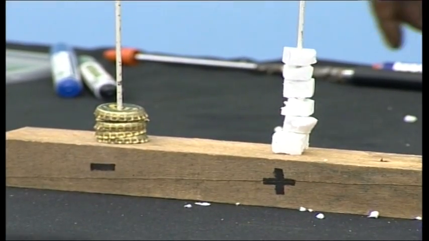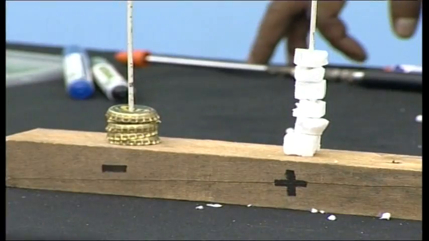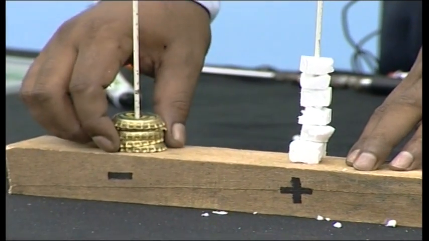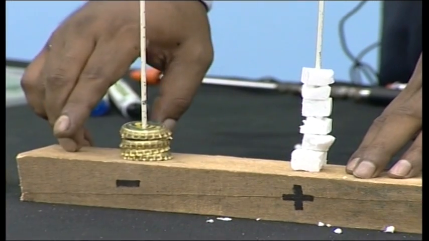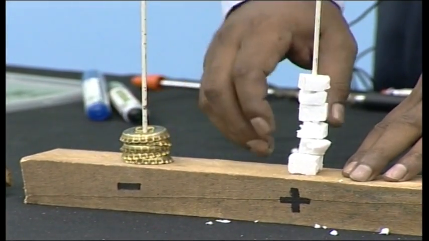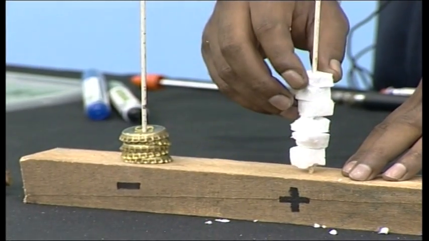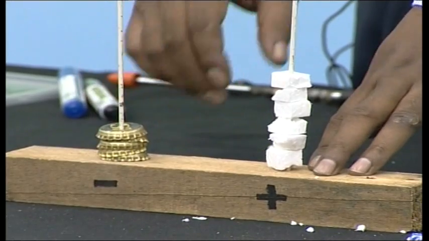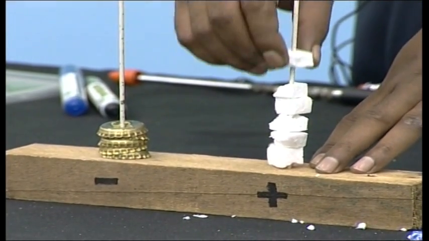Teresa. Positive 1. Positive 1. Is she correct? Yes. Very good. Okay, JJ, have a look at the abacus. You have 5 counters on your negative side and 6 blocks on your positive side. So the 5 cancel out and you are left with 1.